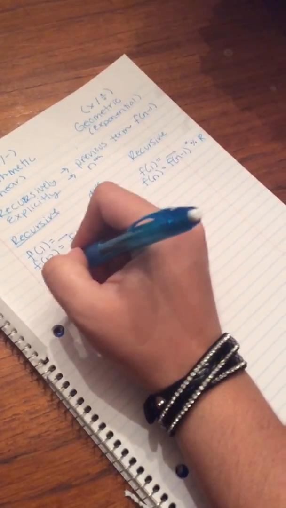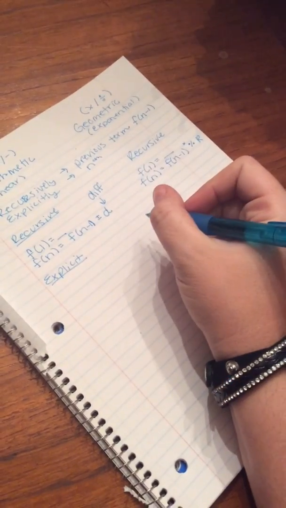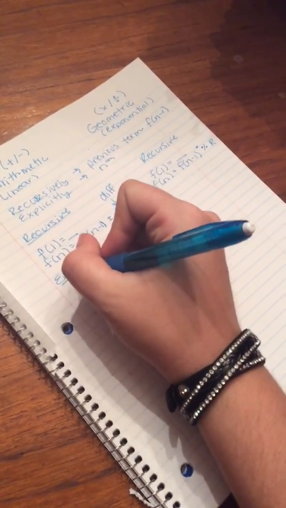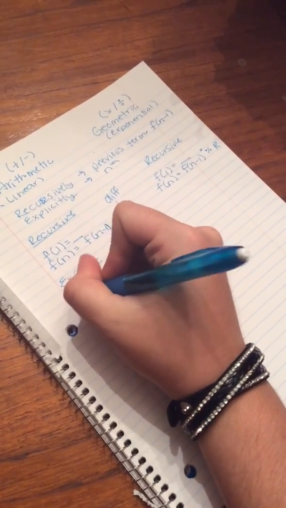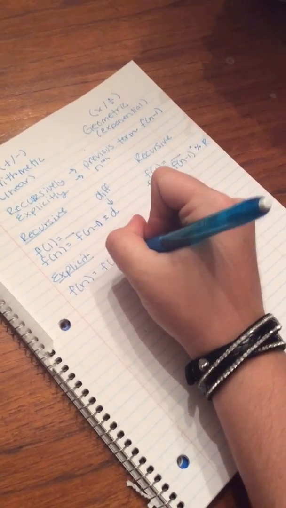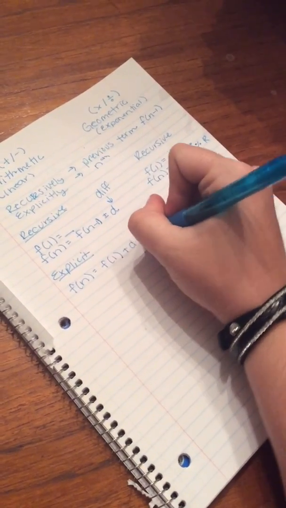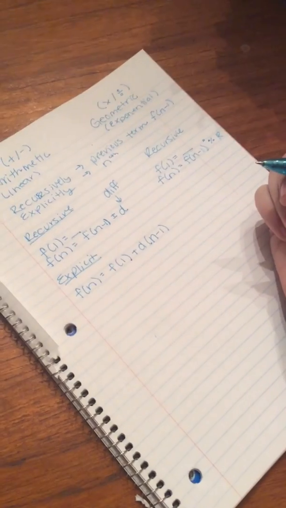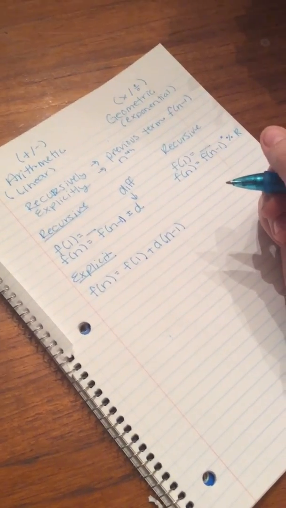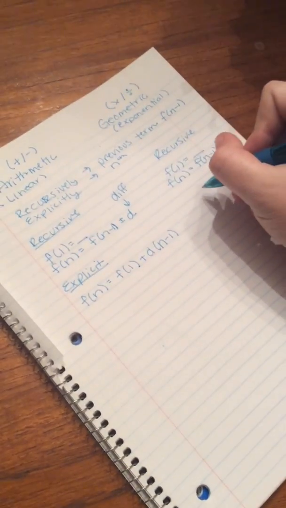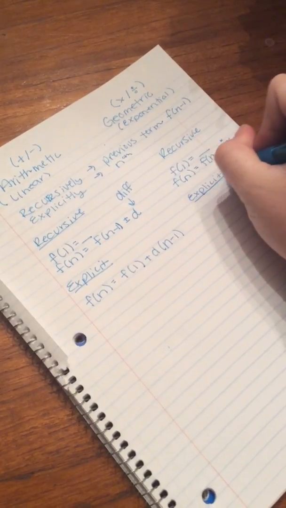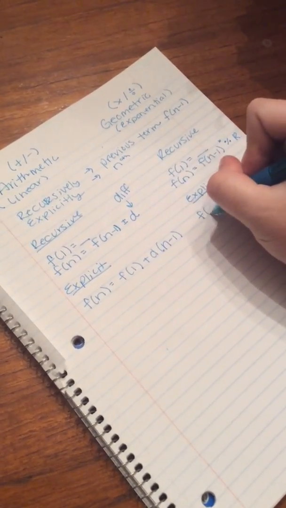If you want to write an explicit rule for your arithmetic sequences, the ones that have patterns of addition or subtraction, then you're going to say, okay, we've got f of n. To find the nth term, you're going to take the first term and add your difference n minus 1 times. And all that means is you're going to add the difference one less time than the term number you're on.